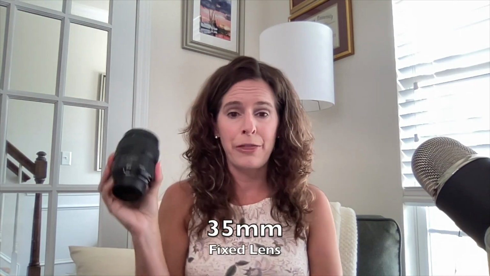This was the very first different lens that I purchased that wasn't part of a kit, and it was great. I was so excited when I got it. It does require you to move around a little bit because it is fixed, but it is a great first portrait lens for people who are looking at getting into some more portrait photography and creating some beautiful portraits for people. Another lens that you might like is a 35 millimeter.